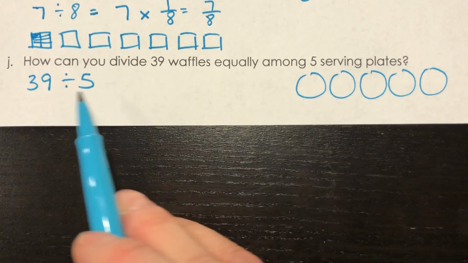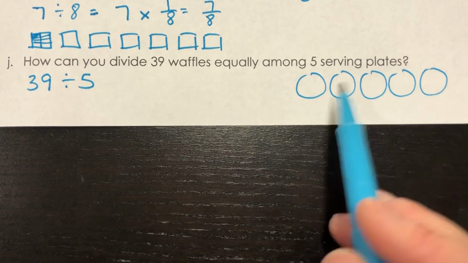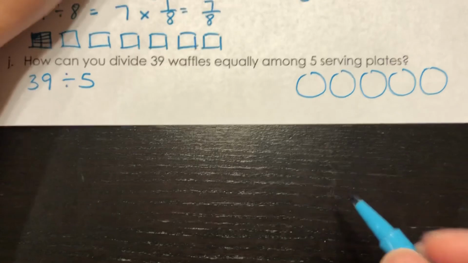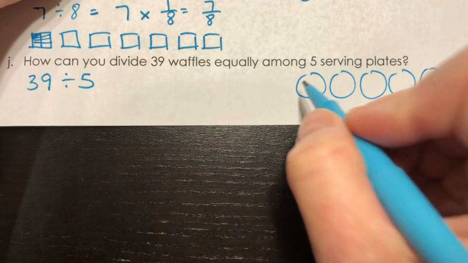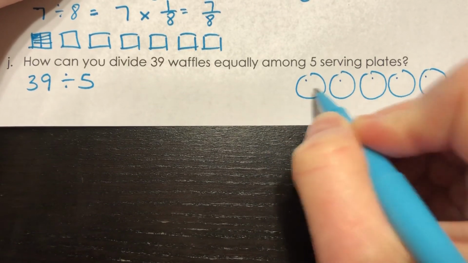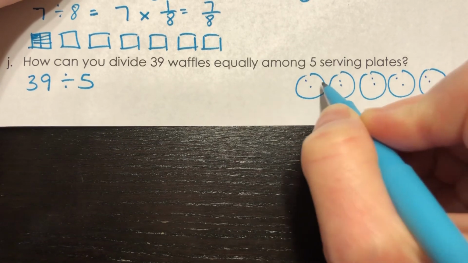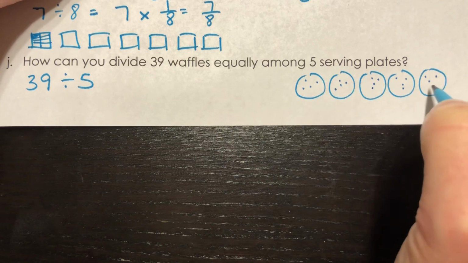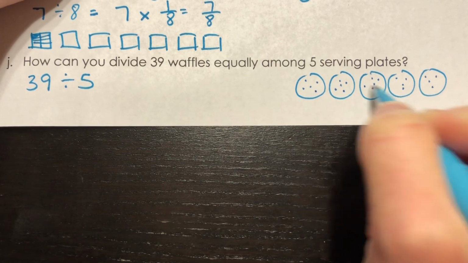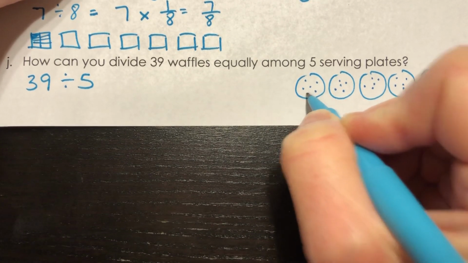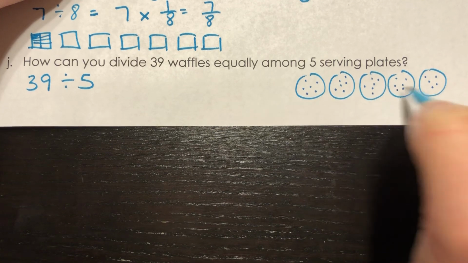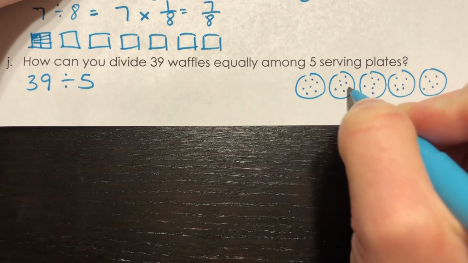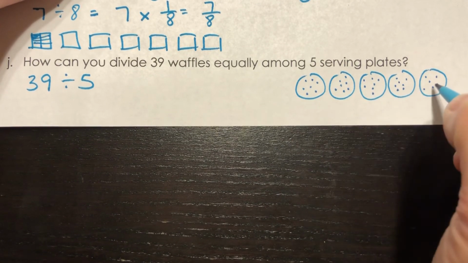So if I wanted to divide 39 by these 5, I could just take one waffle at a time. 1, 2, 3, 4, 5, 6, 7, 8, 9, 10, 11, 12, 13, 14, 15, 16, 17, 18, 19, 20, 21, 22, 23, 24, 25, 26, 27, 28, 29, 30, 31, 32, 33, 34, 35.